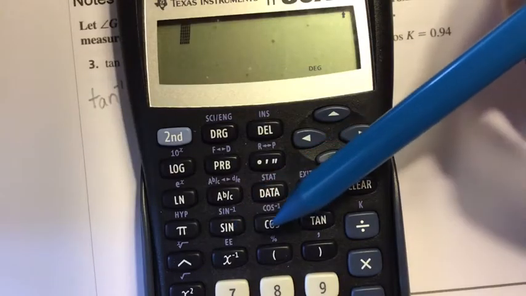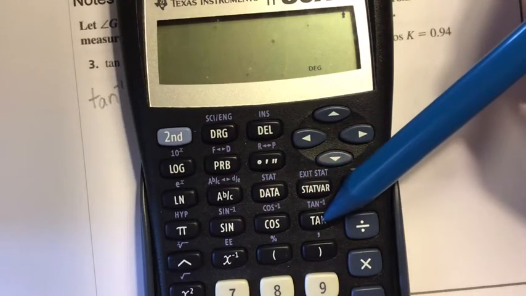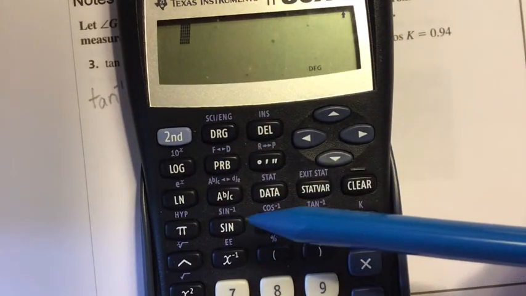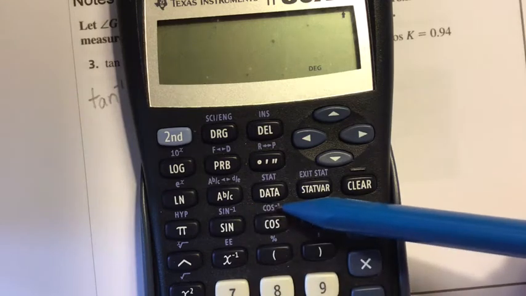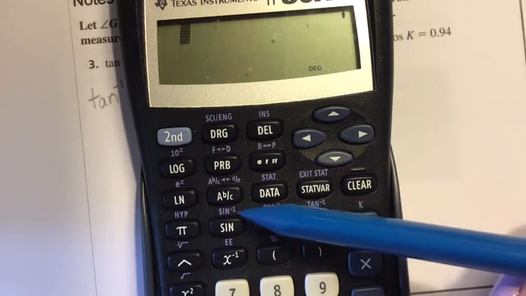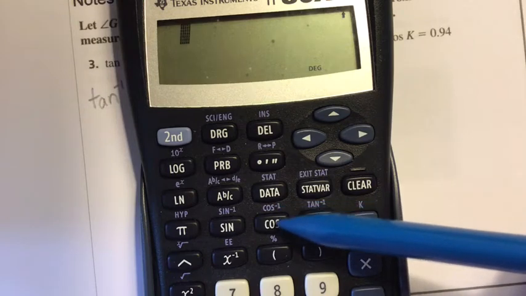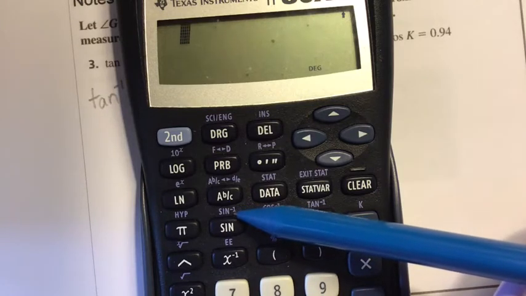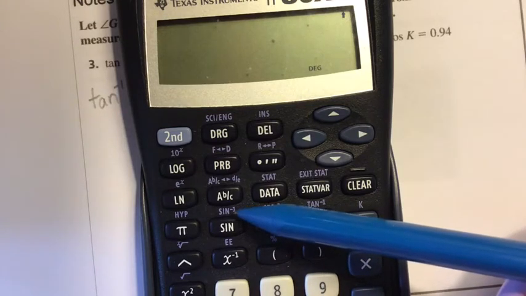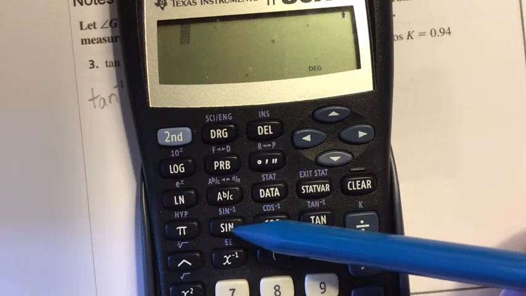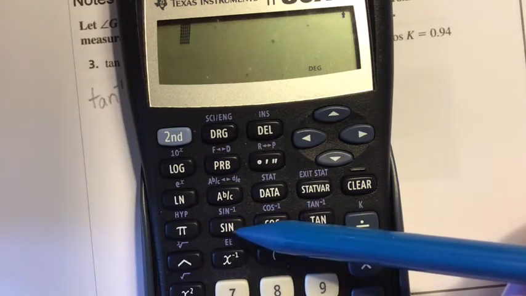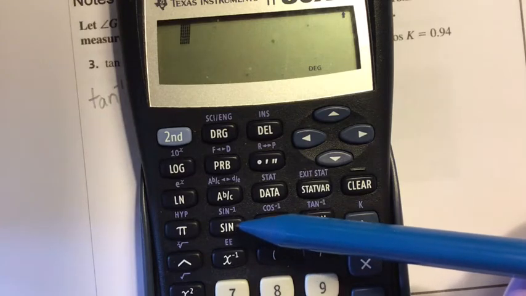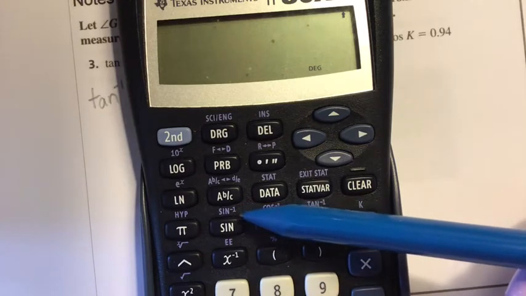Notice you have sine, cosine, tangent. Please do not call them sin, cos, and tan. Notice in light blue, above the sine, cosine, and tangent is inverse sine, inverse cosine, inverse tangent. What that means is when you use inverse sine, you're trying to find the angle, not the ratio of the side, you know, a decimal approximation for the ratio of the sides. You're trying to find the angle.